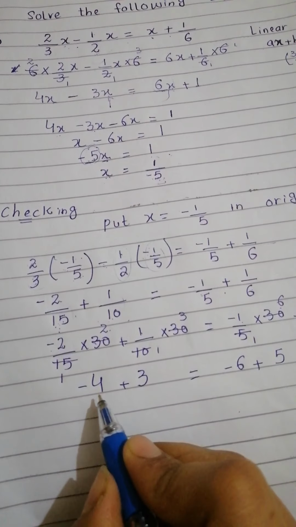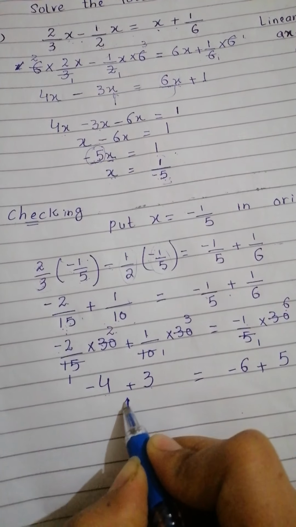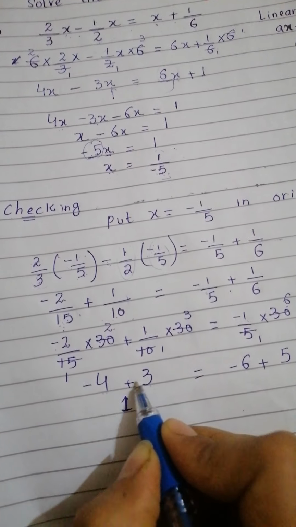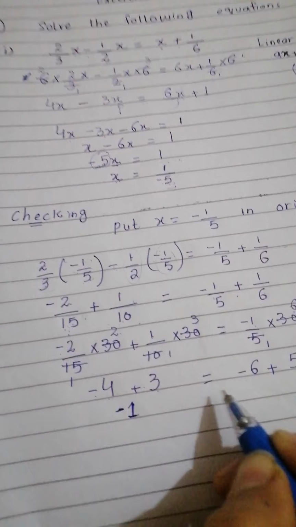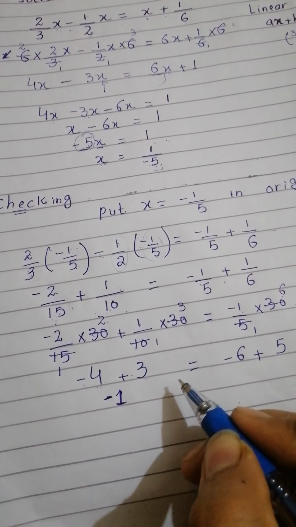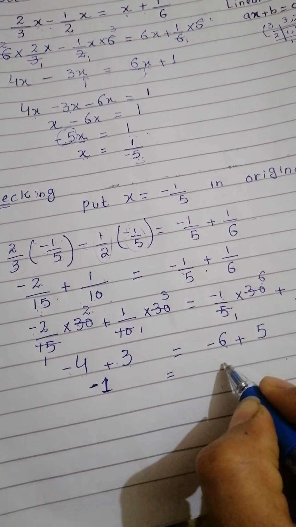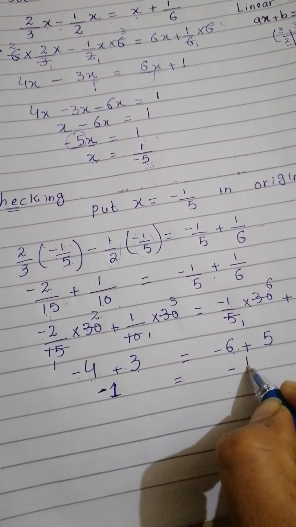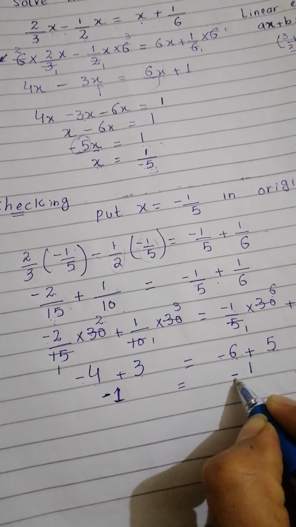Okay, now you can see minus 4 plus 3. The answer is 1, and the larger value has a negative sign, so this is minus 1. Right? The answer will come with the sign which the bigger number has. So minus 6 plus 5, the answer is minus 1, because when you subtract 5 from 6, the answer is 1, and the larger value has the minus sign, so the answer will come with minus.